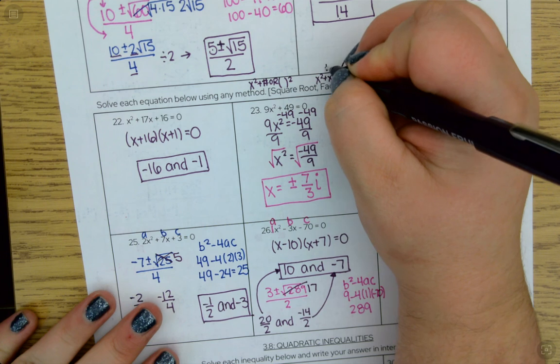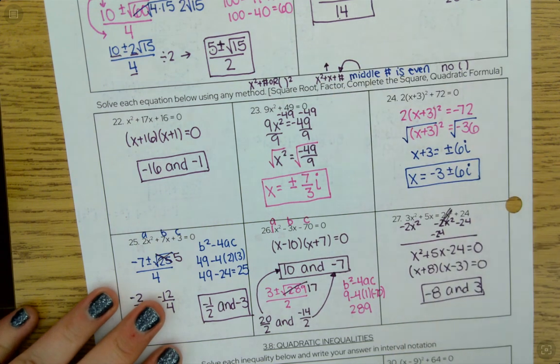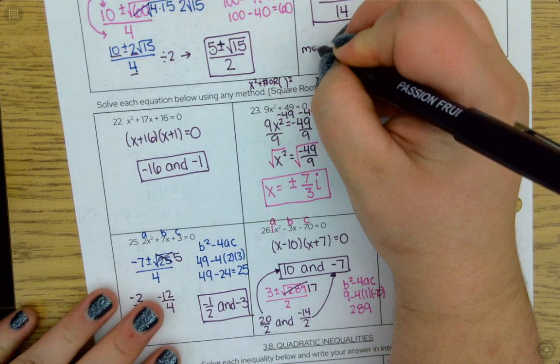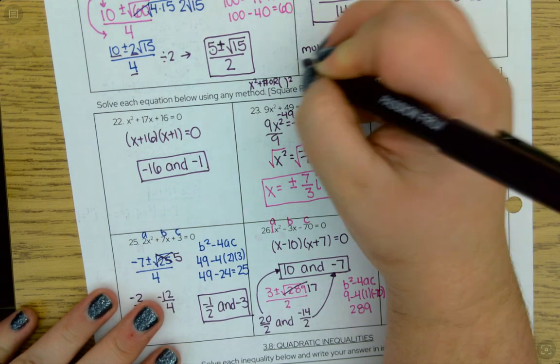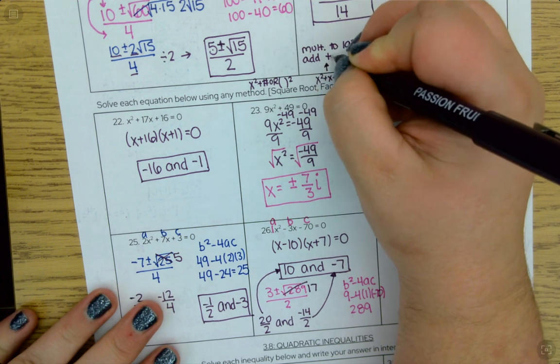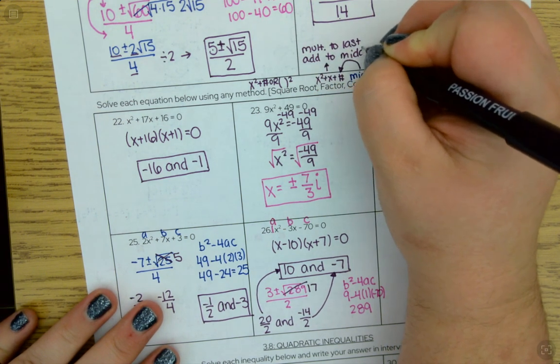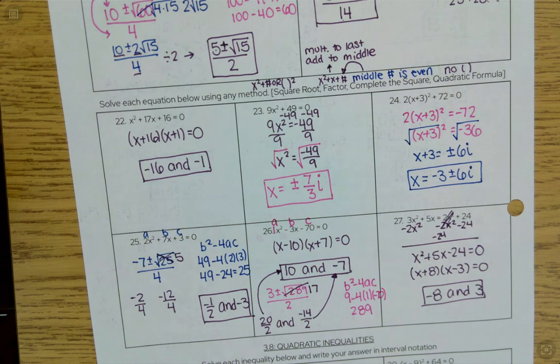I am going to make you one last note on factoring before I stop this video, and that is that when you are factoring, you want to multiply to the last number, add to the middle number. Okay, that might be a good reminder to throw it on there.